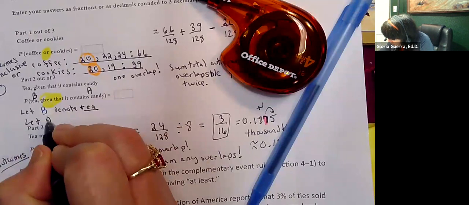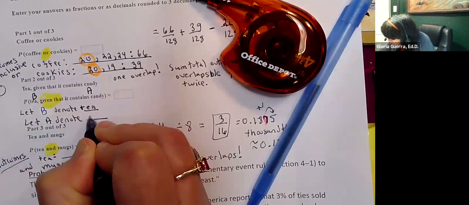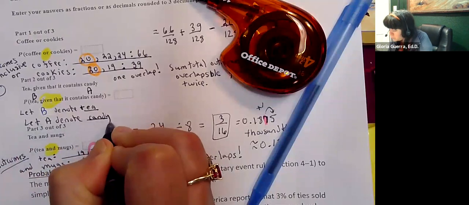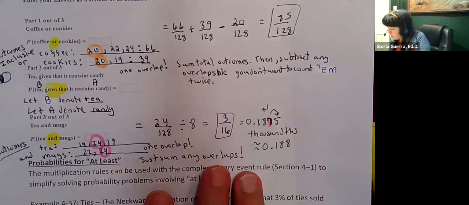Let A denote candy. Okay, that's what we did earlier, right, when we had the given that.